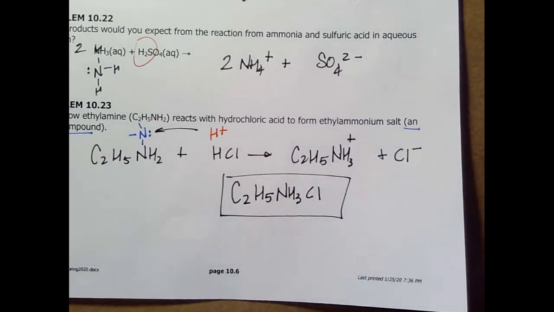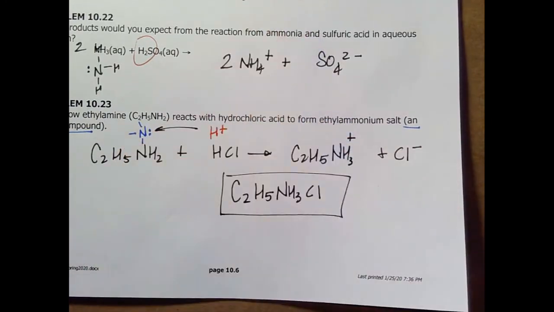Okay, hopefully mostly review. We've seen acids and bases exchanging H plus before. We have a little variation. We've seen that before. We have this, which is a little bit new. But again, it's H plus trying to find something negative. All right, the next idea is we're going to do some stoichiometry with acids and bases, and we're going to use the concentration to sort of figure out moles and volumes and things like that. So I will see you next on page 10.7. Hang in there.